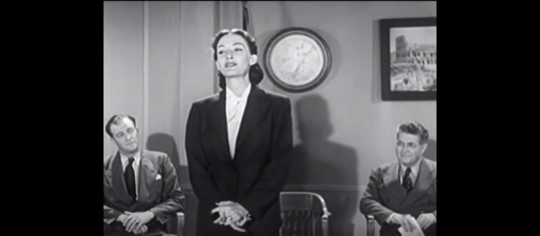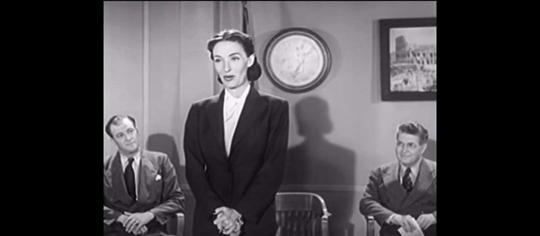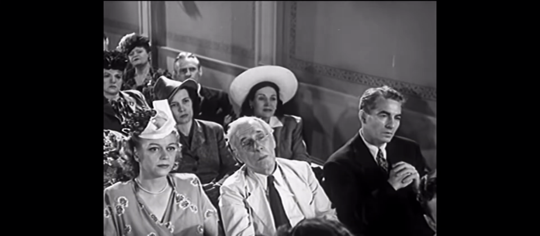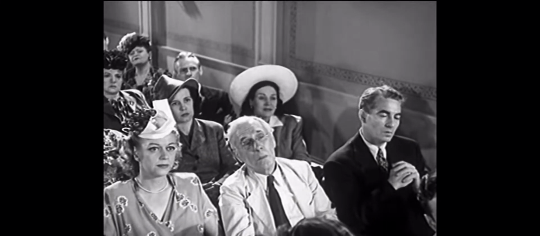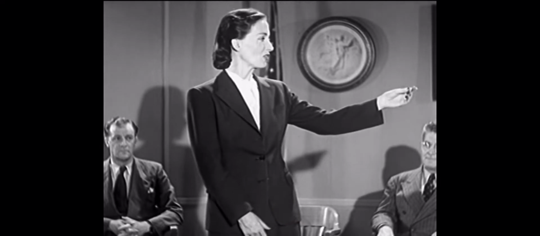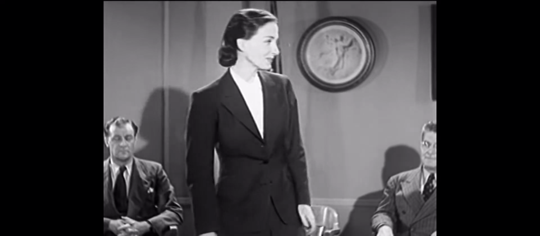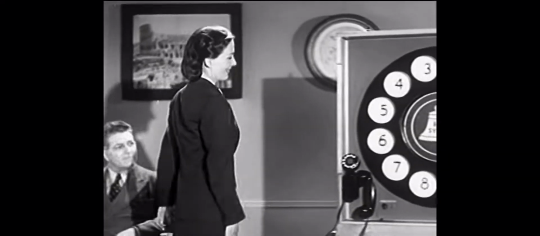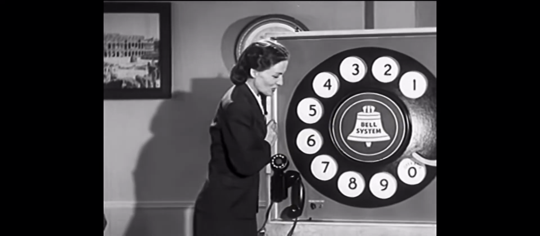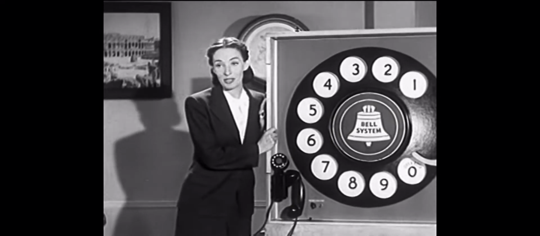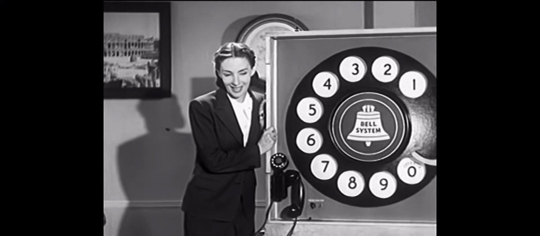Now, I'm sure that most of you have used a dial telephone before, but perhaps you'd like to know why it works the way it does. We'll use this equipment over here to demonstrate. As you can see, this big dial looks like the one you have on your new telephone.